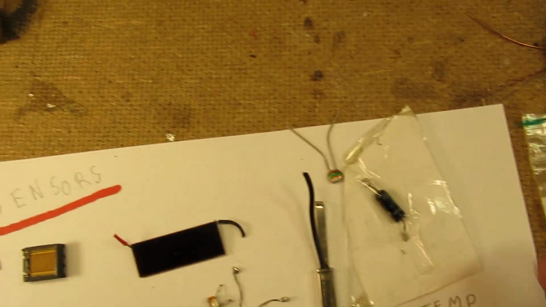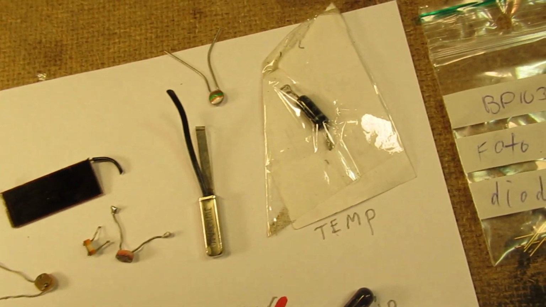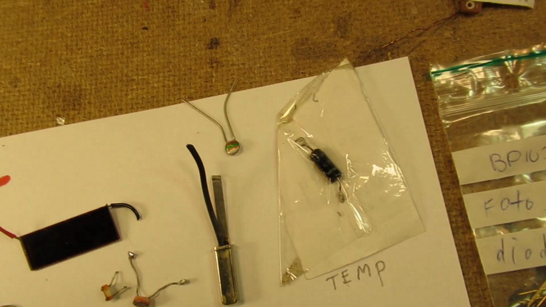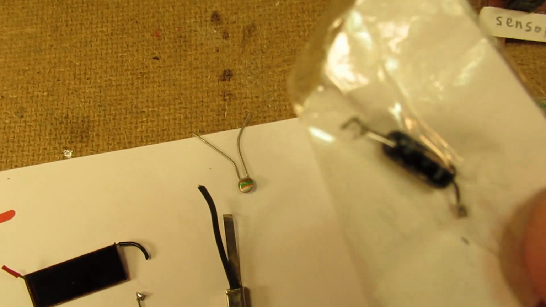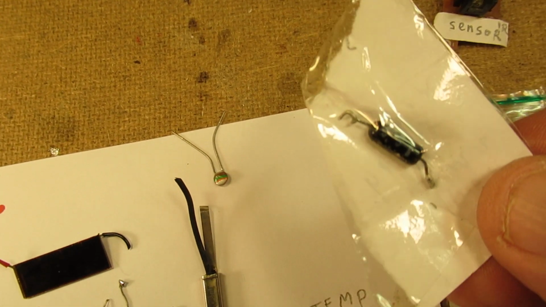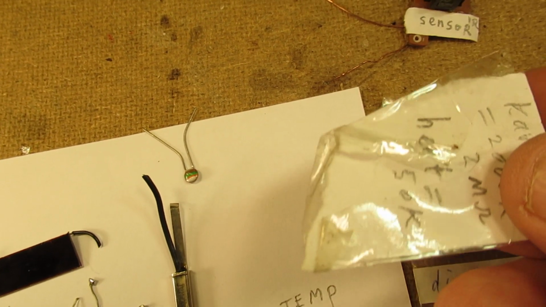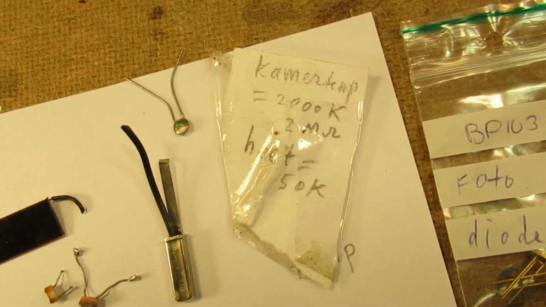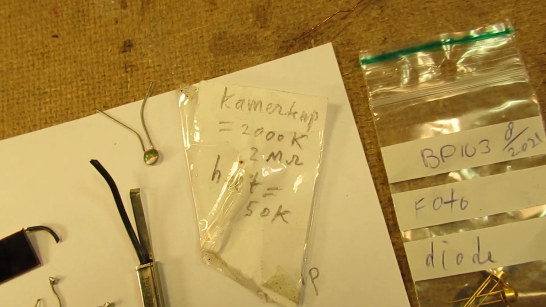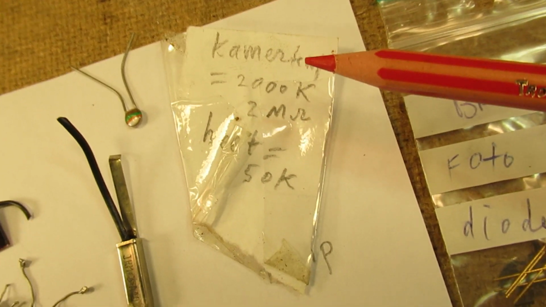Other sensors are, for instance, the temperature sensors. I've made a video about that, the temperature bus, and I used in that case a germanium transistor, but you can also use a germanium diode. And these are, say, the values that I found out, tested at room temperature.